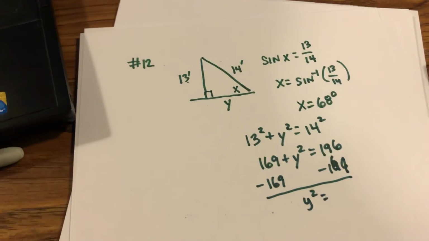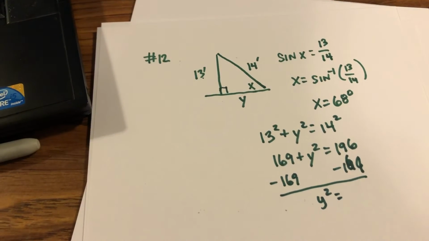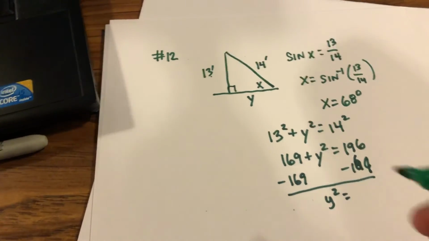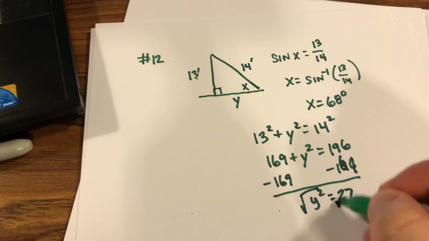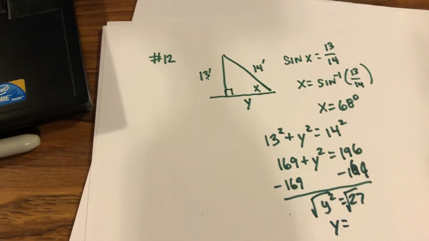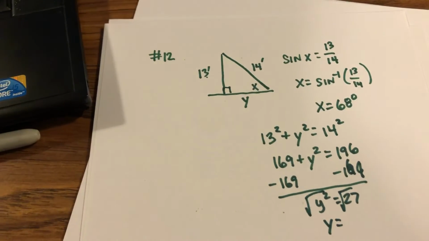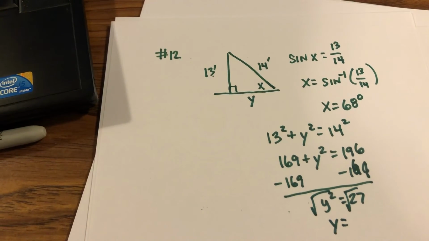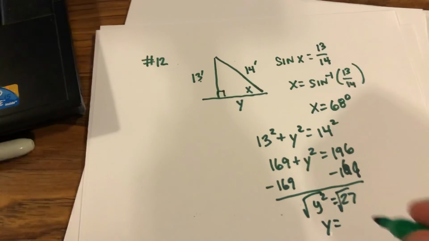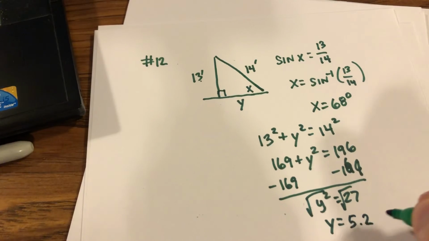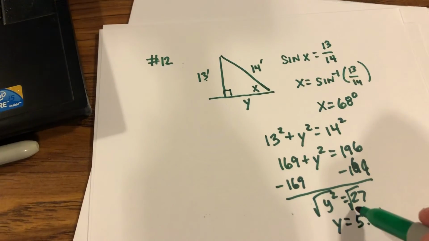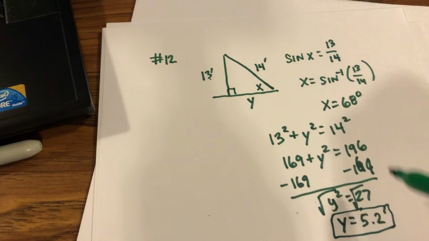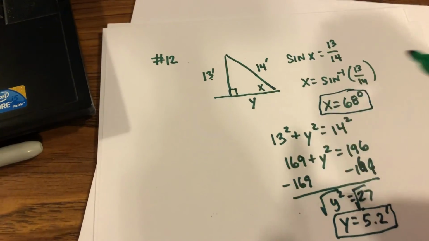So 196 minus 169 gets me 27. And then I've got to take the square root of that. So y in this case, I put that in my calculator, the square root of 27, gets me 5.19. So 5.2, in this case we're talking about feet, would be my distance that the ladder is away from the wall.